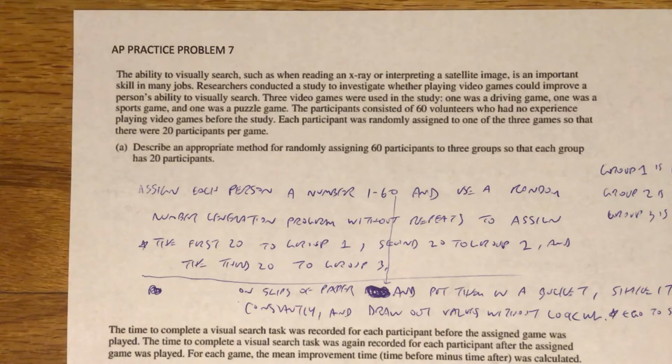All right, in this problem, they're talking about the ability to visually search. They want to see if video games can improve this ability amongst people. They tried 3 different video games: a driving game, a sports game, and a puzzle game. They picked 60 volunteers who have no experience playing video games and want to see if the games improve their ability, and if so, which game does it the best. Everything in this problem is based on that scenario.